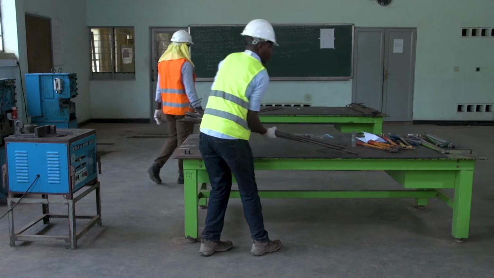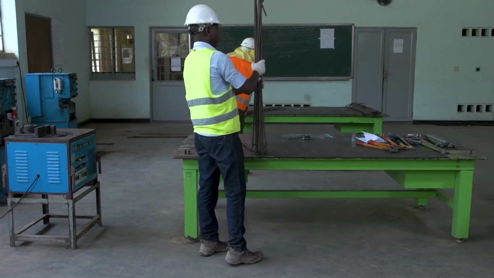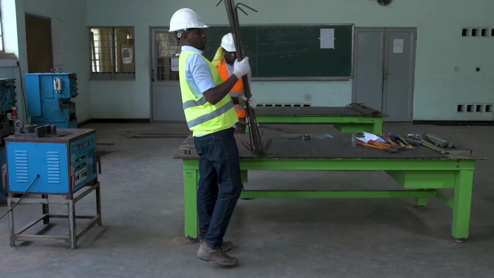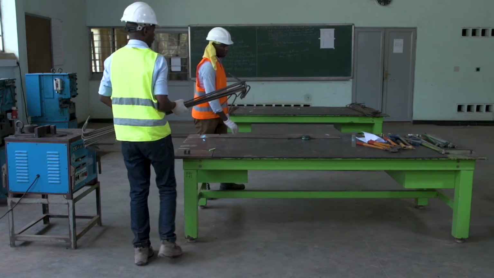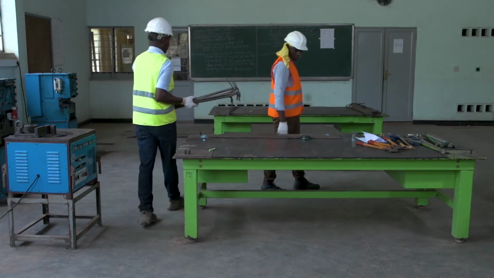So as you see, we have finished to bend the steel bars for a footing on the side of distribution bar.